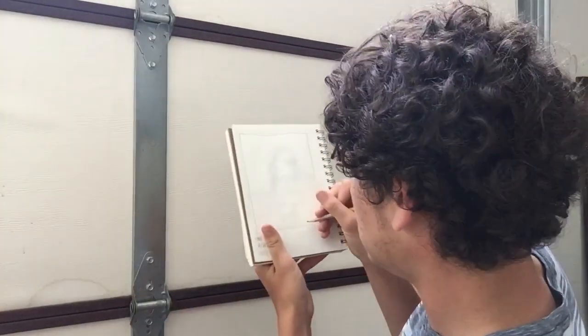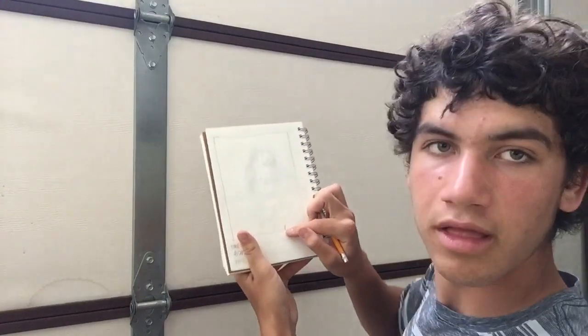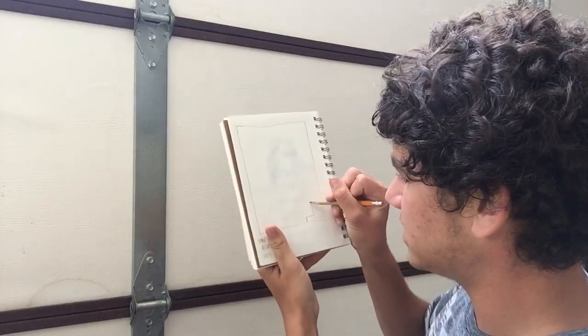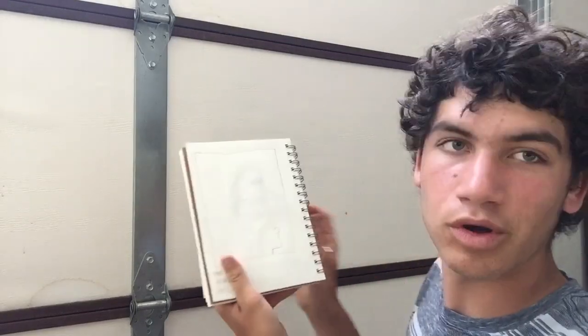All right, so right here is the first person's chest, and right up here is his arm. We're doing this very slow because you want to make it look exactly like Keith Haring's.